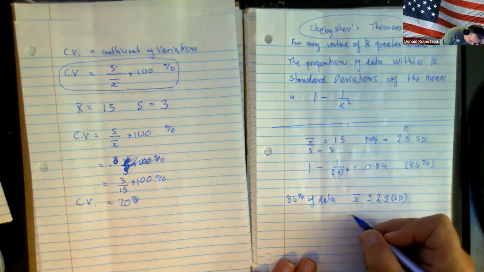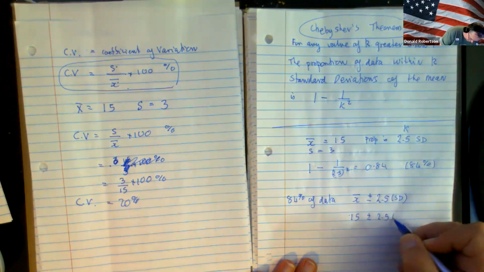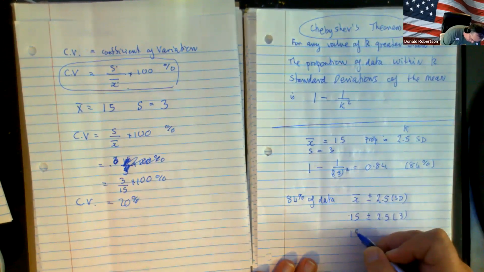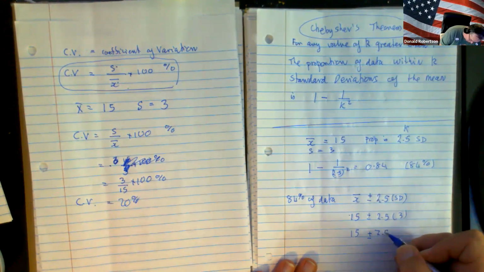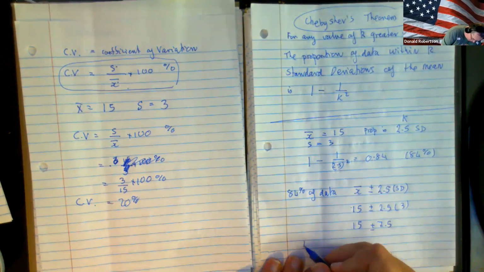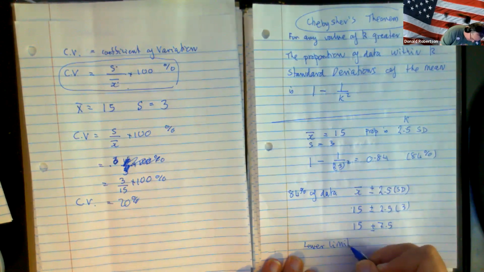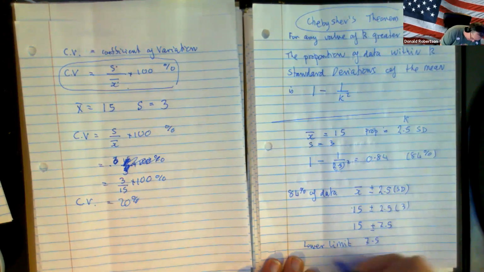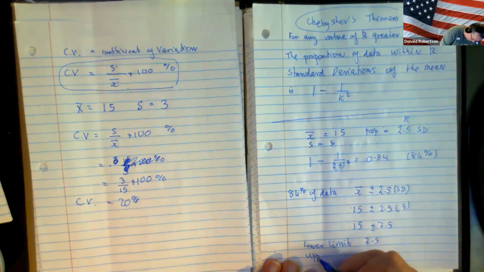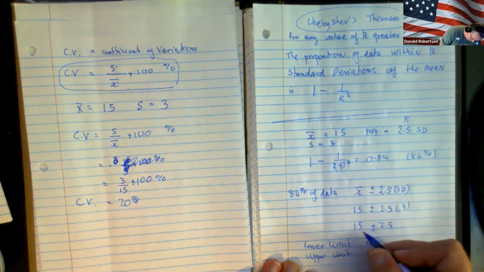Now, if I told you that the standard deviation was 3, you could use that and say the following: that 84% of the data is within the mean plus or minus 2.5 standard deviations. So the mean was 15, 2.5 threes. The mean would be 15, add or subtract 7.5. That would give me a lower limit of 7.5 and an upper limit of 22.5.